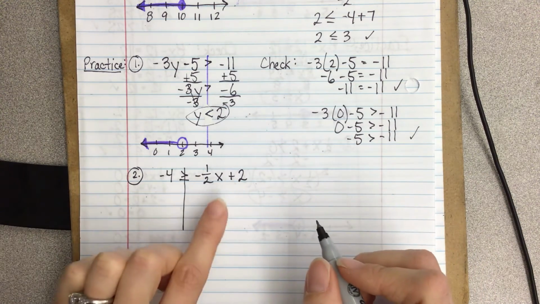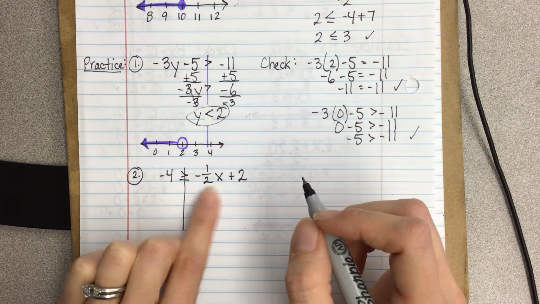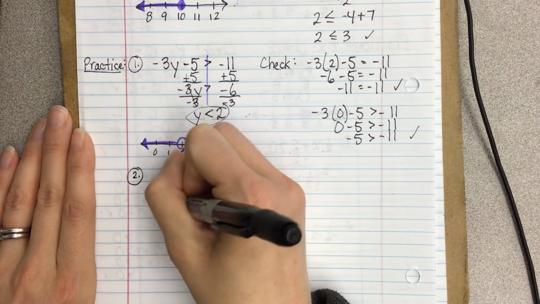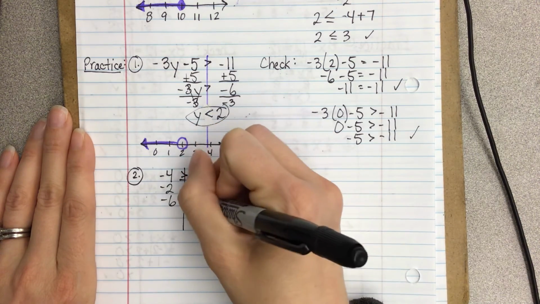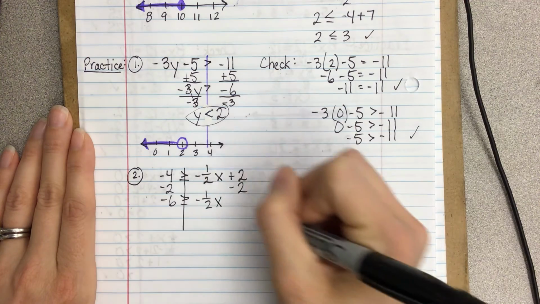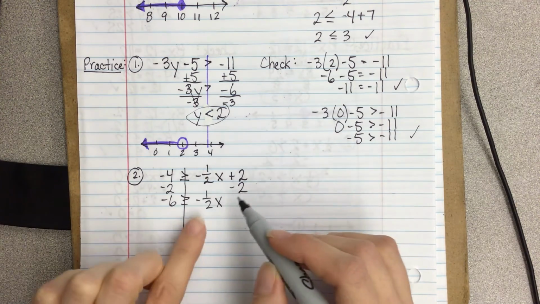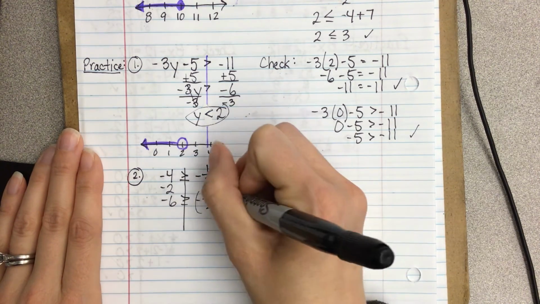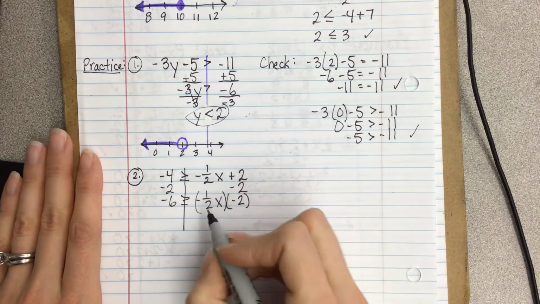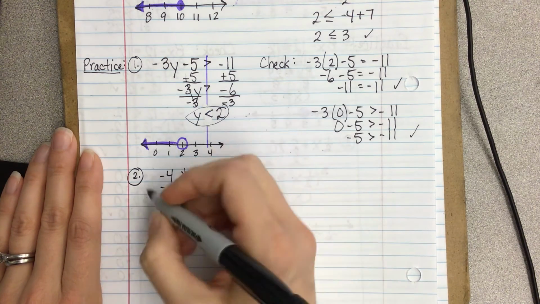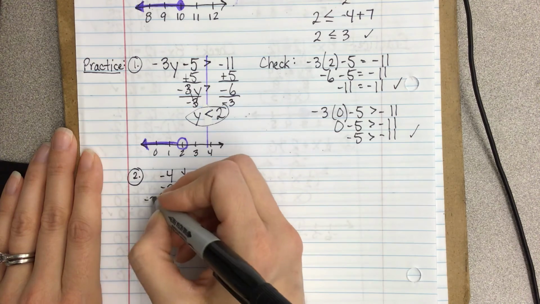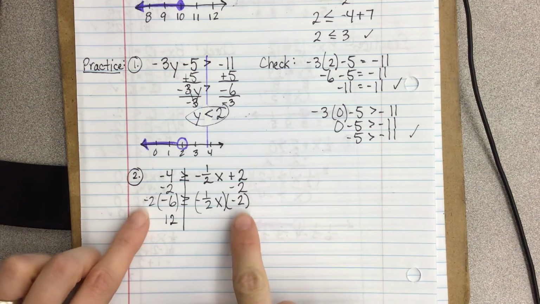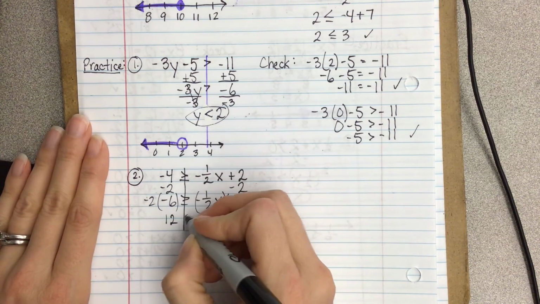Okay, I'm going to locate my side with the variable. I'm multiplying by -1/2, adding 2. So I'm going to subtract 2 first. So this is -6 is greater than or equal to -1/2 x. Now this is one of those circumstances where you could divide both sides by -1/2, but I think it's easier to just multiply by -2, because a -1/2 times -2 is going to be a +1. Okay, so this is going to be 12. And because I multiplied both sides by a negative number, I'm going to flip this symbol.